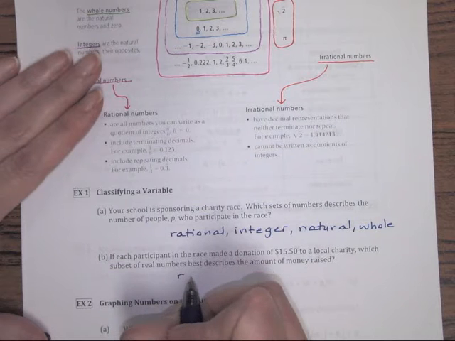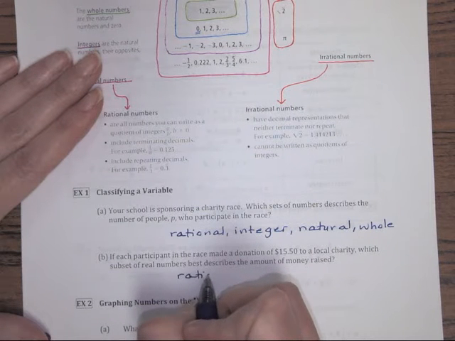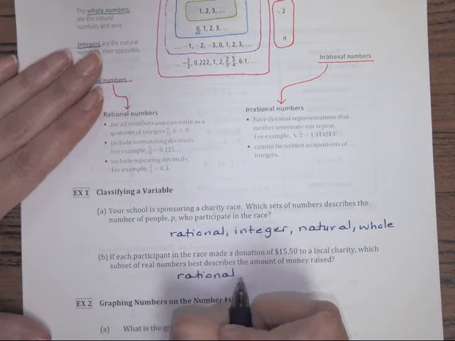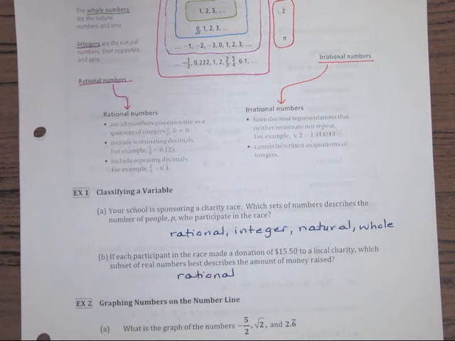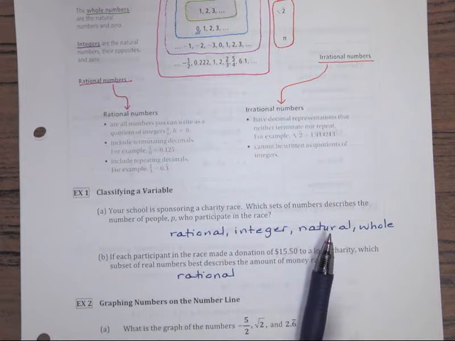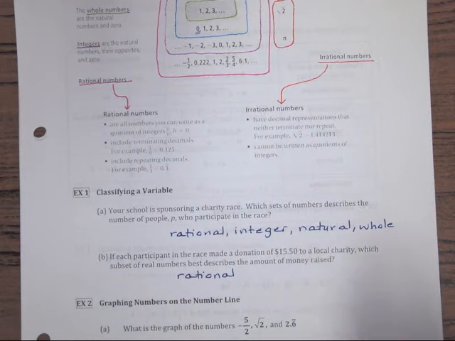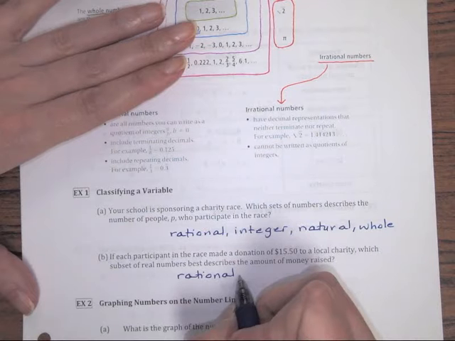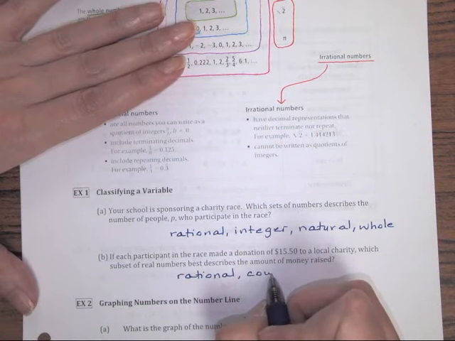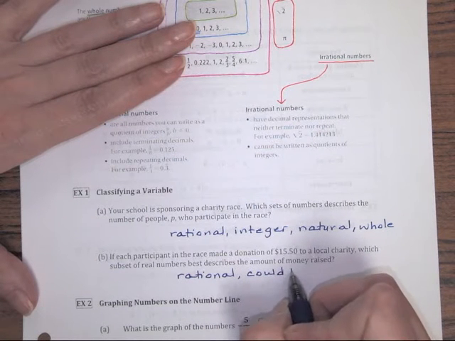Now, is it going to be an integer? Could be an integer. It could be an integer if two people, because 15.50 plus 15.50 are going to add up to $31. All right? So it could be an integer, but not necessarily, because it could end in 50 cents.